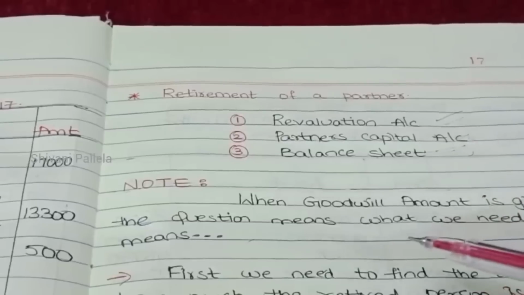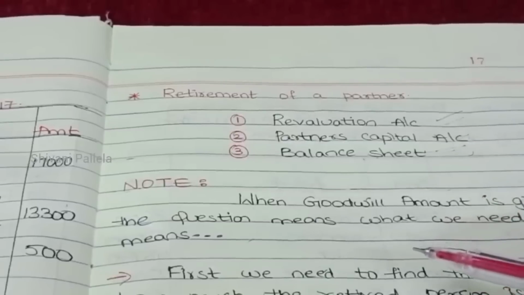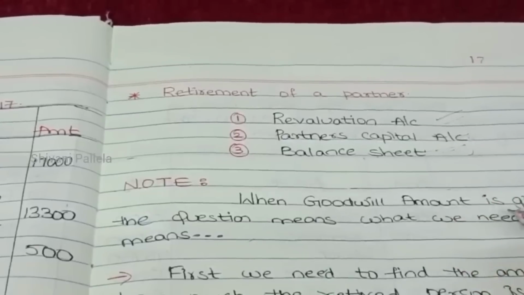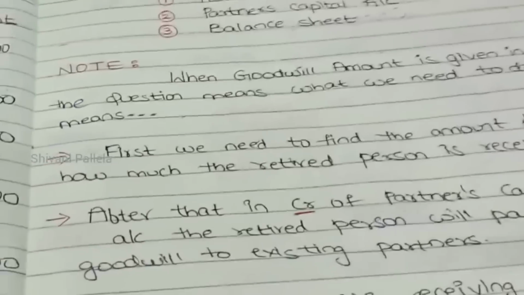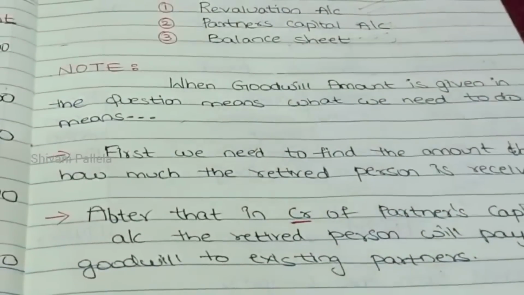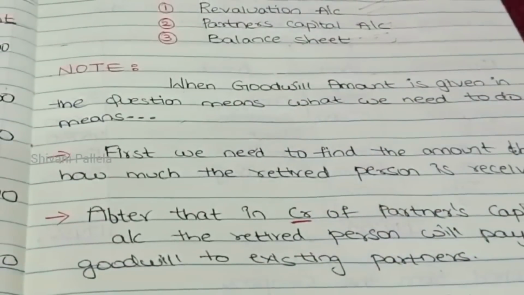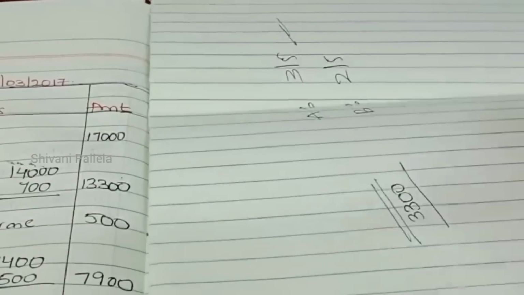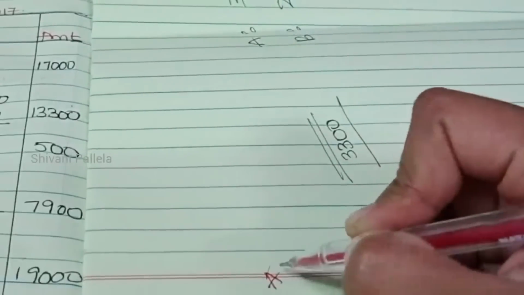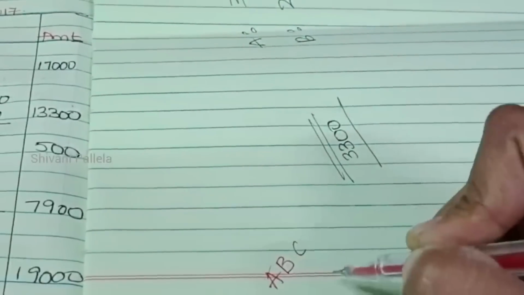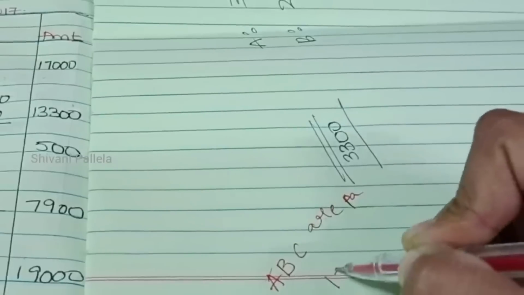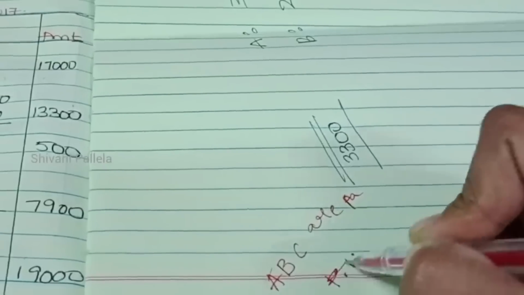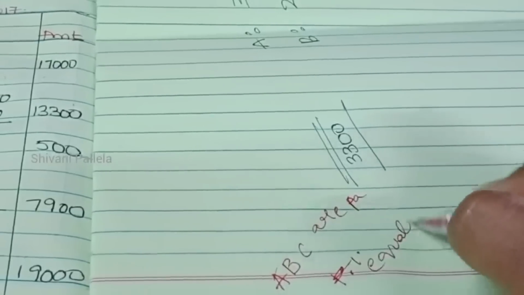So when a partner is retiring and a goodwill amount is given in the question, what we need to do? That goodwill amount means, for example, A, B, C are partners. Wait 1 minute. For example, A, B, C are partners sharing profits and losses equally, okay.